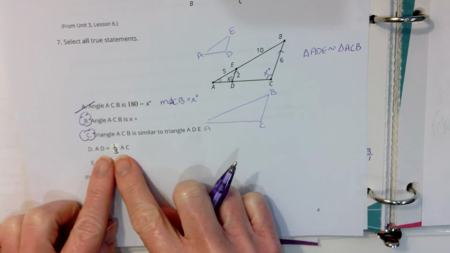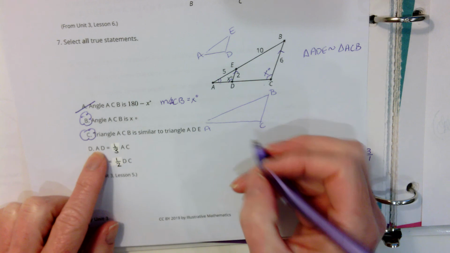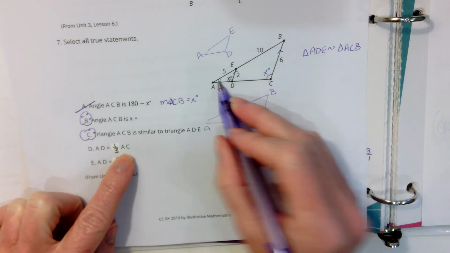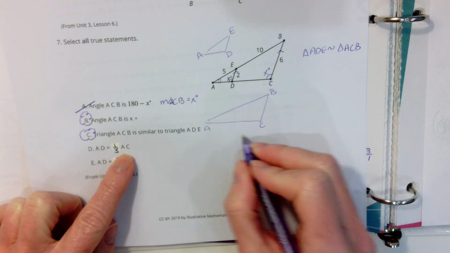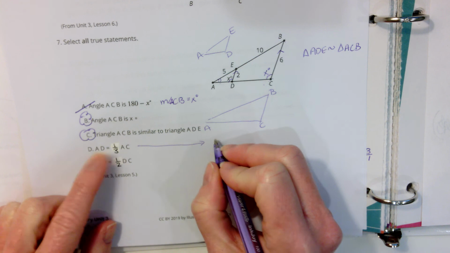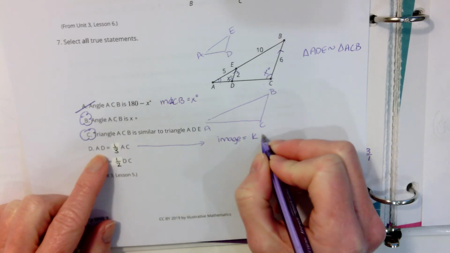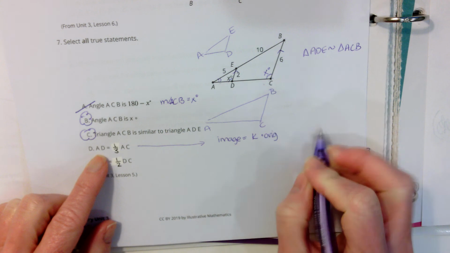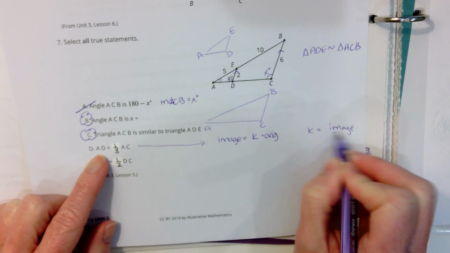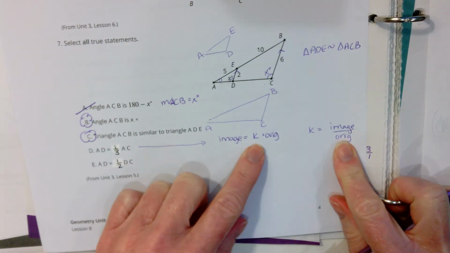So do be careful with that. Now let's see. AD is 1/3 AC. AD is a side in my little triangle, and AC is a side in my big triangle. I could think of this using two different equations. Either my image equals my scale factor times my original, or my scale factor is the image divided by the original, which is actually the exact same equation.